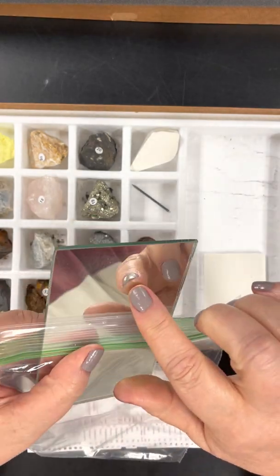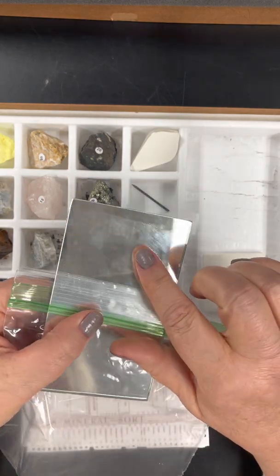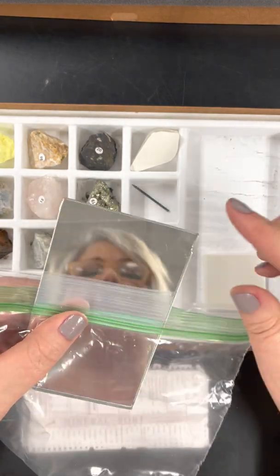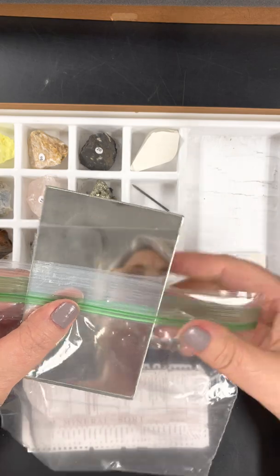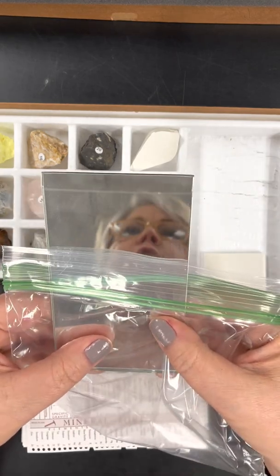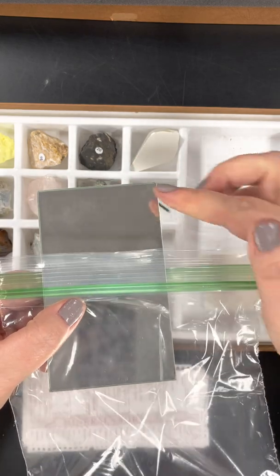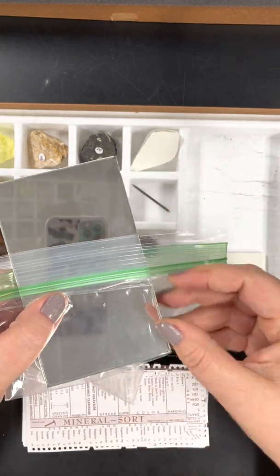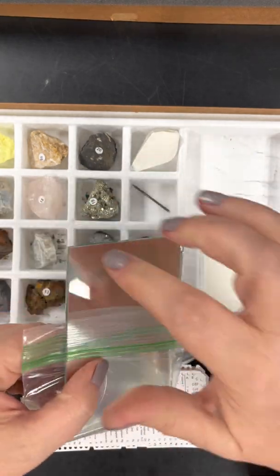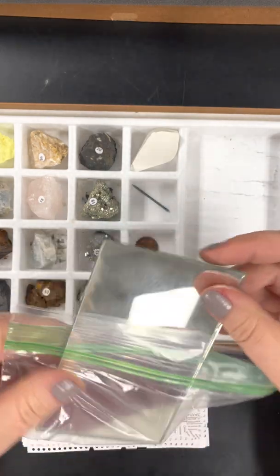And you need to use glass. And so we're just going to use this mirror. I think that's the best way. Please be careful of the corners. You can hang on to it using the bag. Oh, hey, there's me. You can hang on to it using the baggie, and I think it'll be a little bit safer for you. But just do be careful of the corners there, okay?